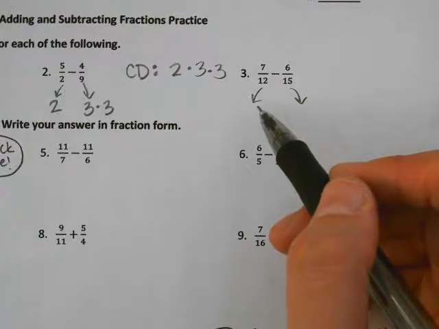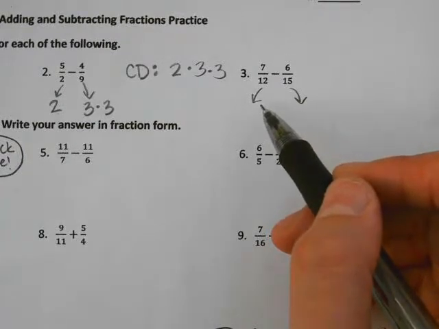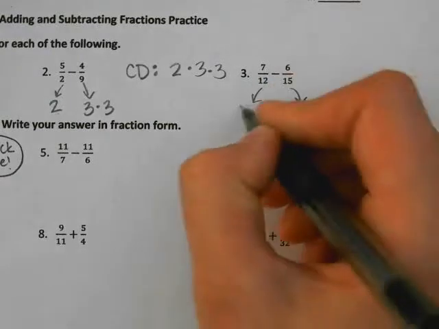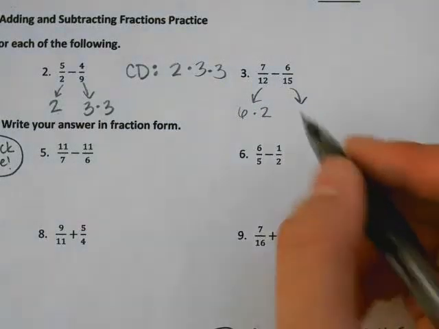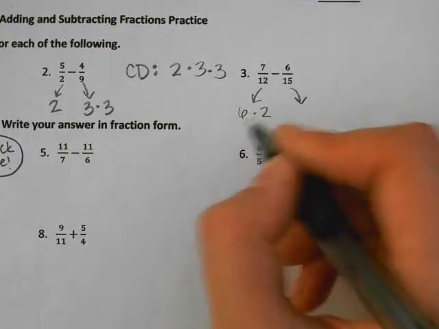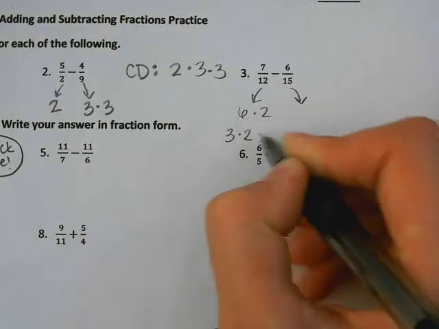All right, so what are some numbers that multiply to 12? 6 and 2. And can one of those numbers be broken down again? Yes. Which one can't? The 6. So 6 is the same as 3 times 2, and I'm going to keep that times 2 from there.